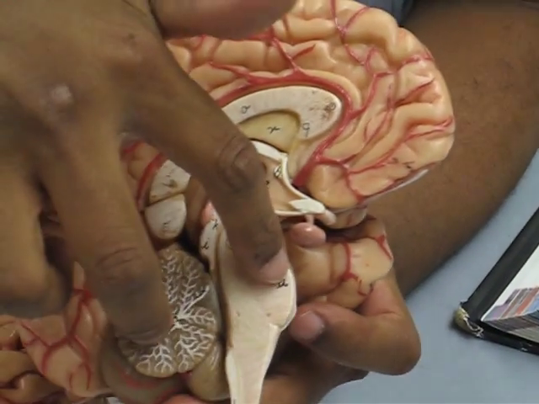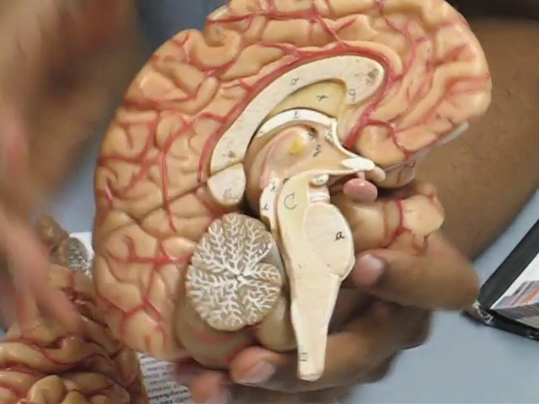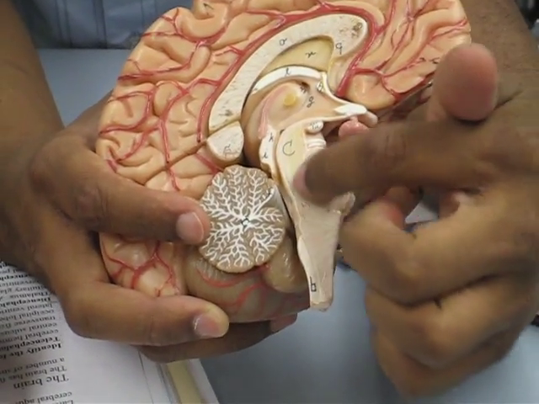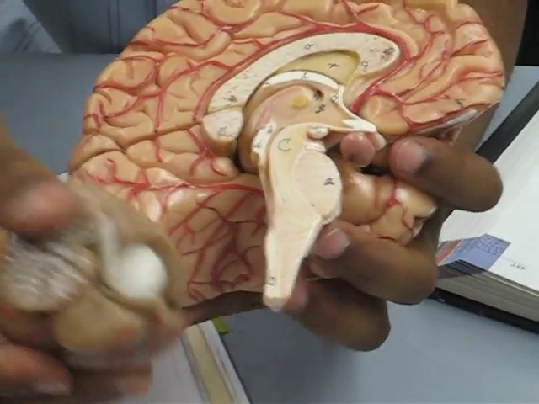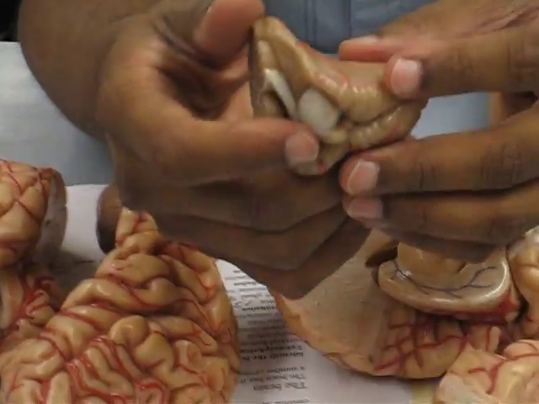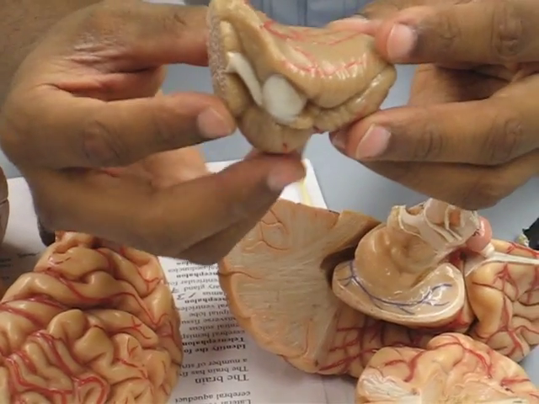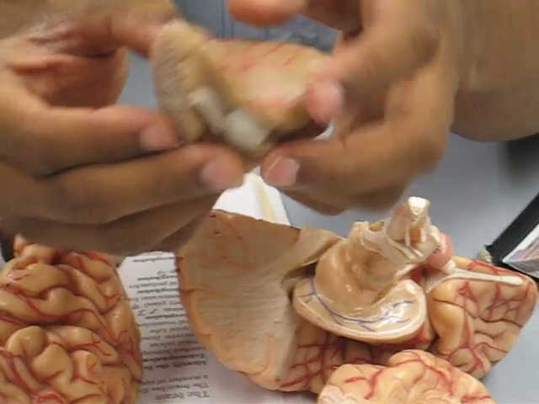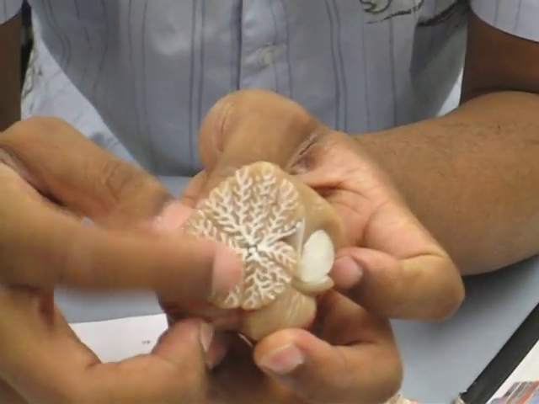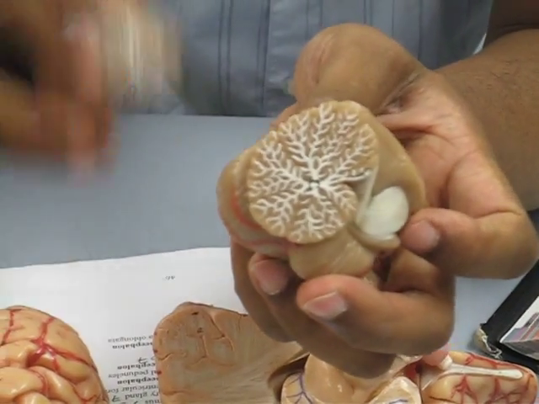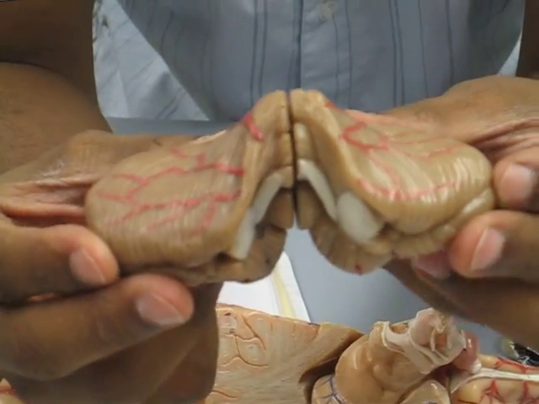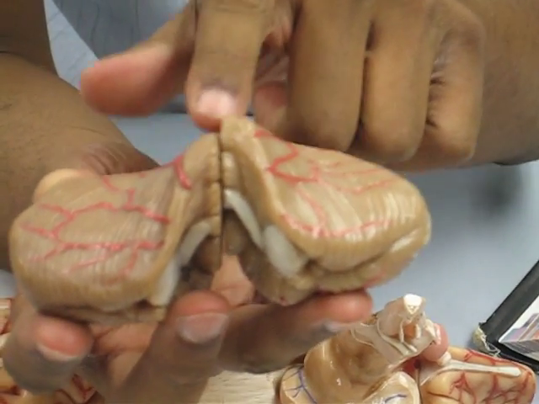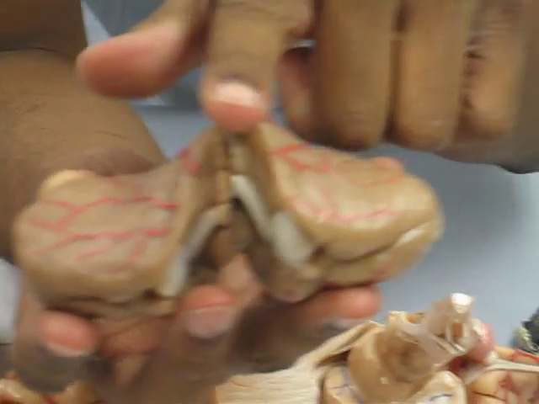There's the metencephalon, and the various parts. There's the bulge here, the pons, as well as the cerebellum. And this here is the cerebellar hemisphere. The brown surface of the cerebellar cortex. The white lines are the arbor vitae. And this is the entire cerebellum. And the vermis is this medial bulge here.